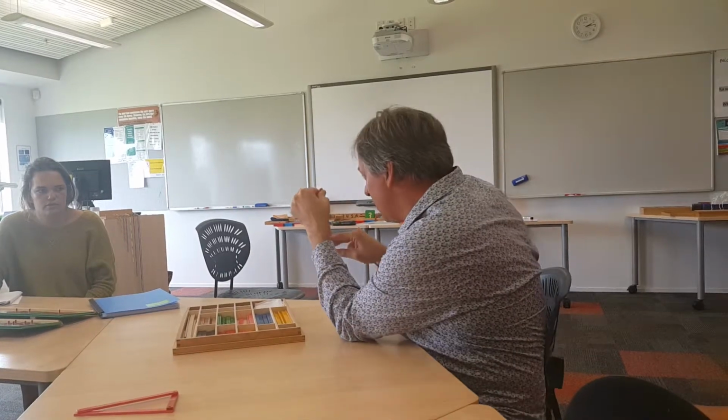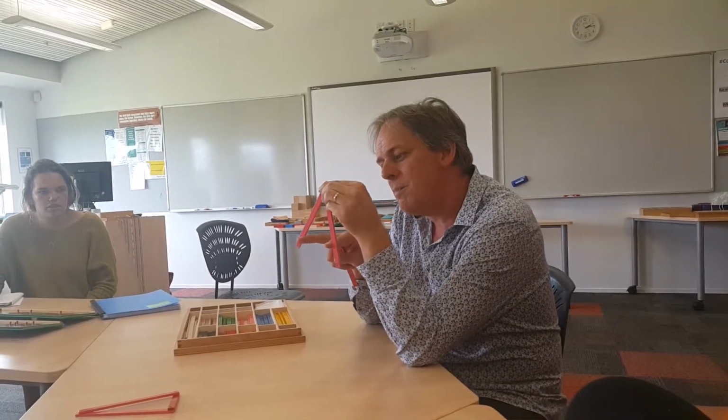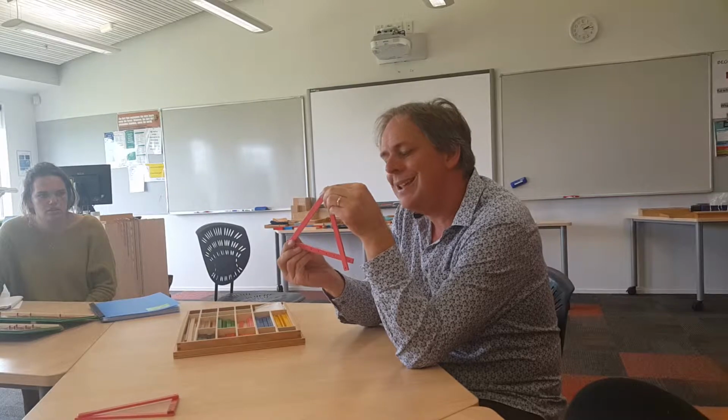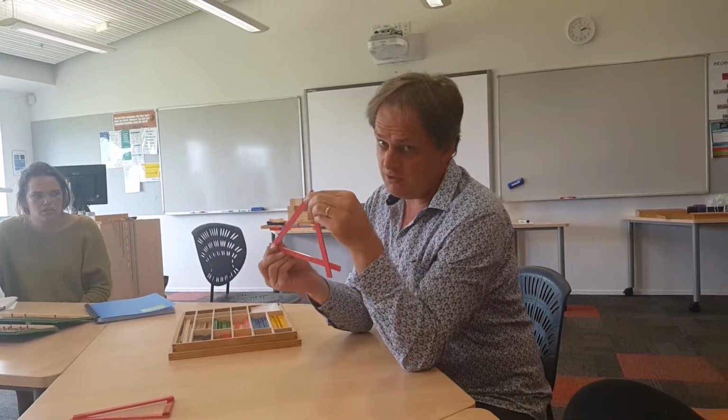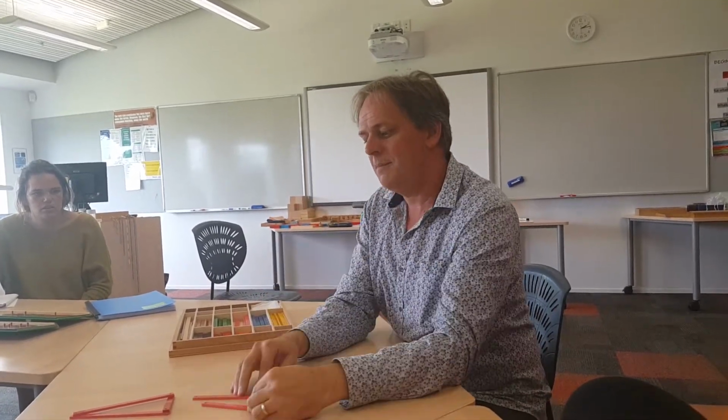It's still an isosceles triangle because these still are 2 the same. But this is an acute angled isosceles triangle. Yes? And then I keep opening and opening and opening to this point here. I'm going to call it an equilateral triangle. Does everyone understand that? Yeah. Good.